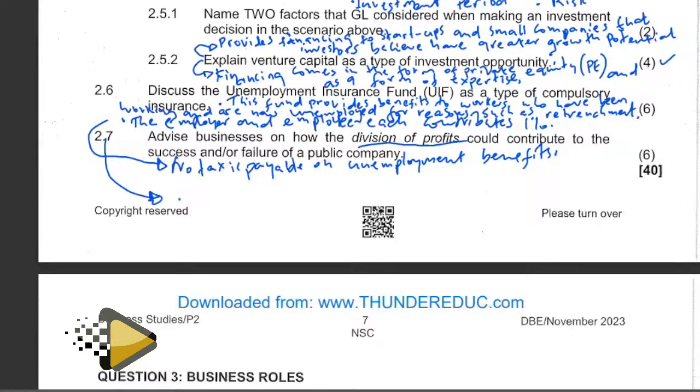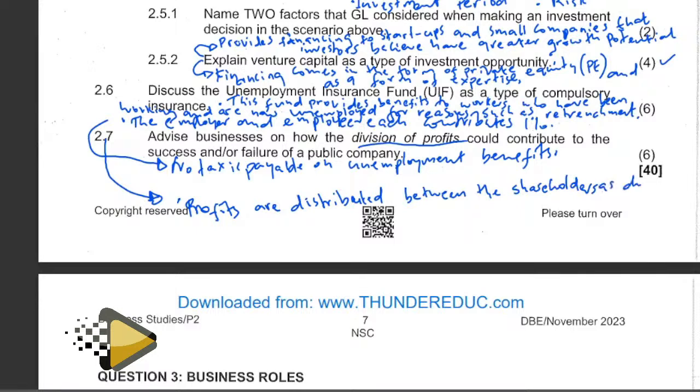So we are saying that number one, profits are distributed between the shareholders as a dividend.